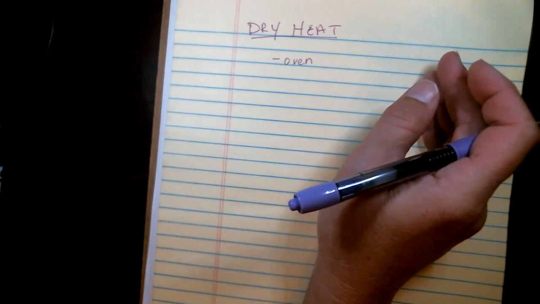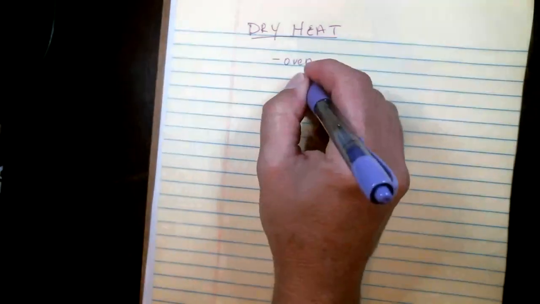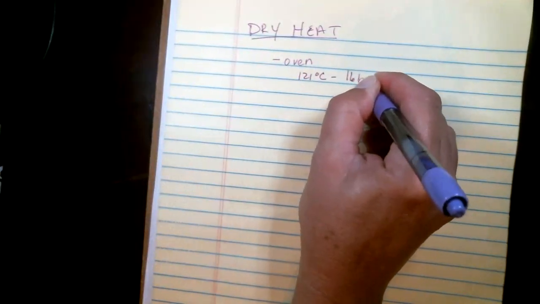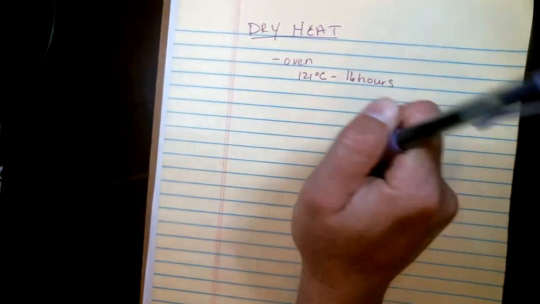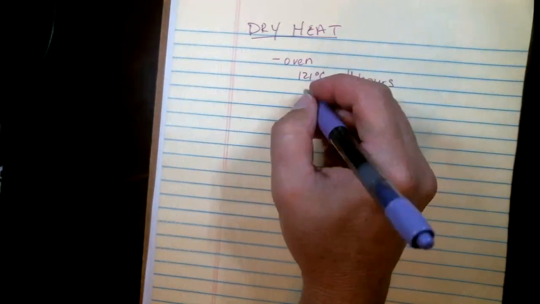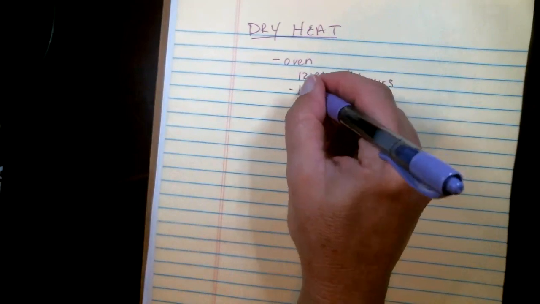15 minutes, 15 pounds of pressure, 121 degrees Celsius. That's your autoclave. Now, an oven, to be just as effective at 121 degrees, it would take 16 hours to sterilize. So, what do we do here? We've got to turn the heat up.